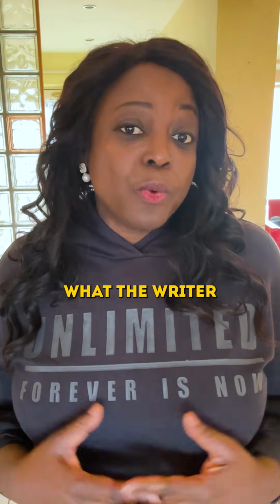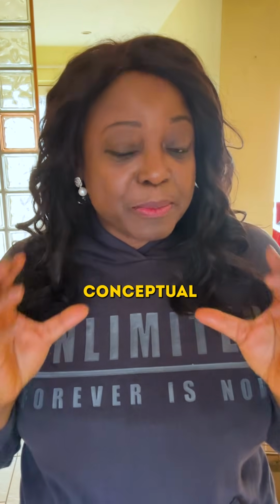B stands for belief. What does the writer believe? Your paragraph should never start with what happens in the story. It should start with what the writer believes about people, society, or human nature. That's what makes your response conceptual, and that's the word examiners are specifically looking for at grade 9.